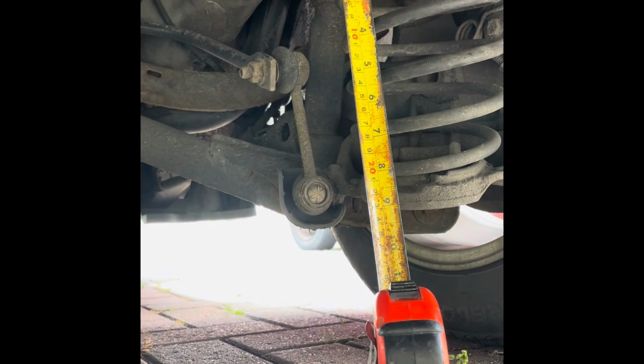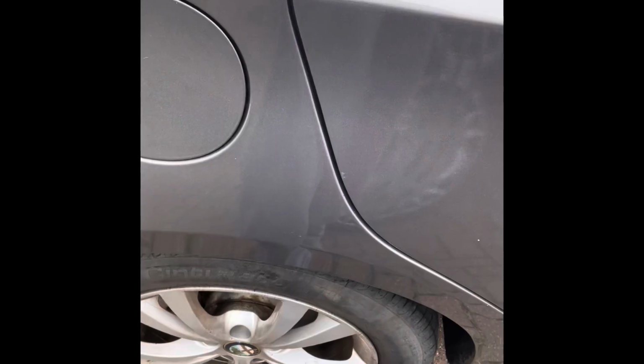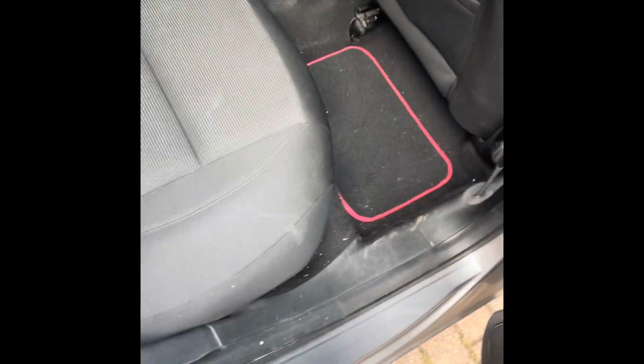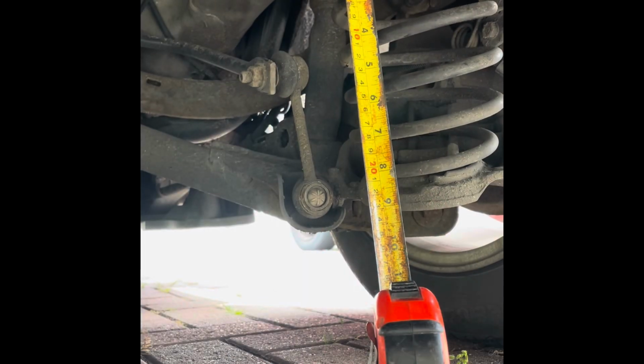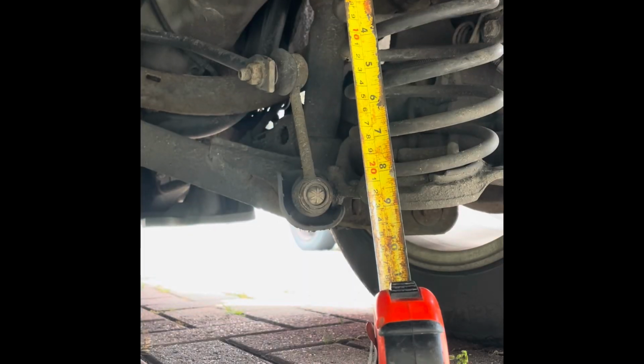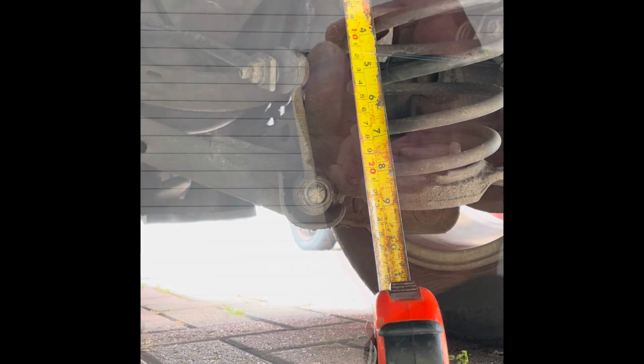So what I did, guys, I used a tape measure to measure how the length of the suspension spring changes when I stood and put my weight at the back corner of the car. And the spring actually moved by around about 2 centimeters.